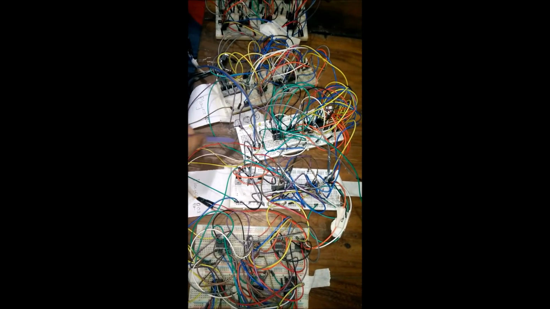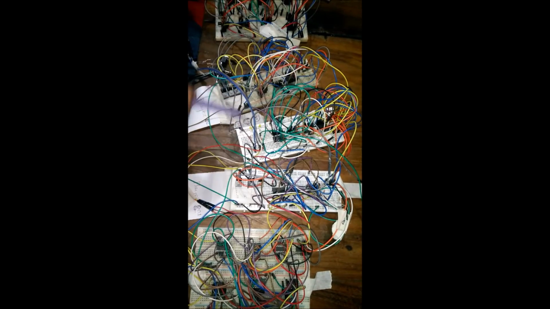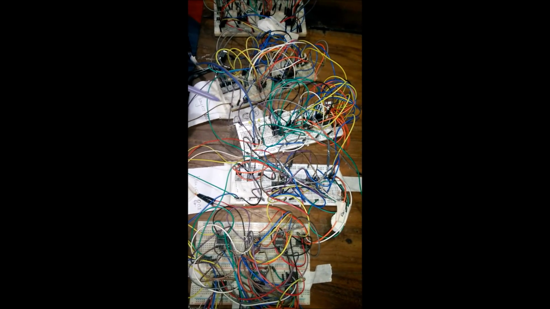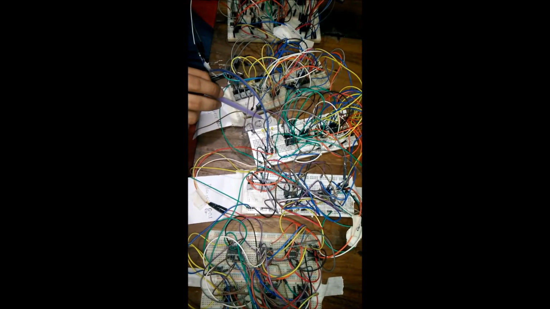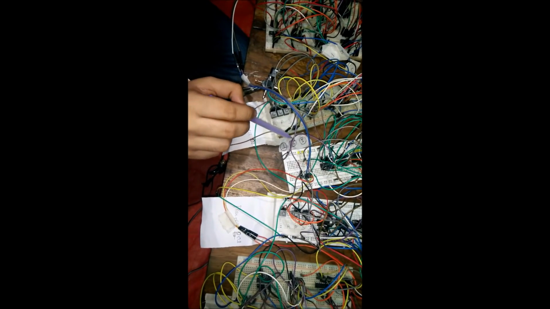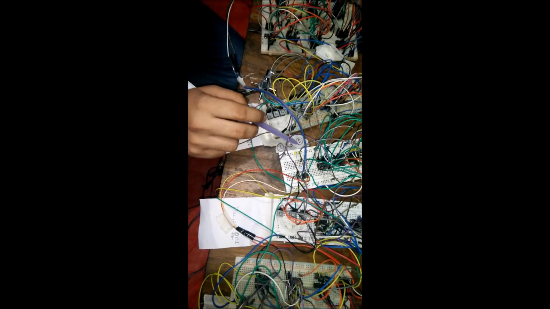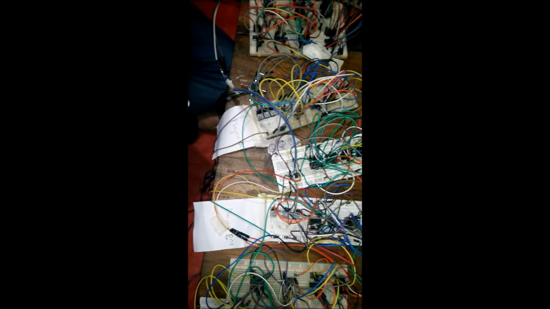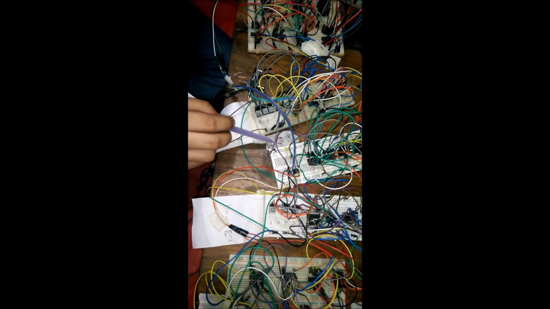This is the logic circuit. This develops the logic of the result and shows the result in 3 LEDs. If player 1 wins, then this LED is lit. If player 2 wins, this LED is lit. And if the result is a tie, this LED will be lit.